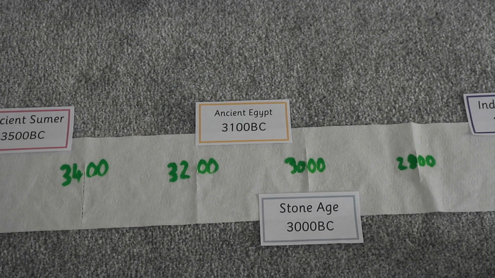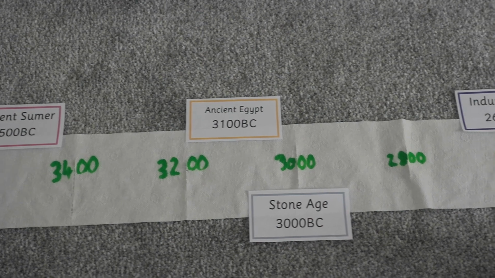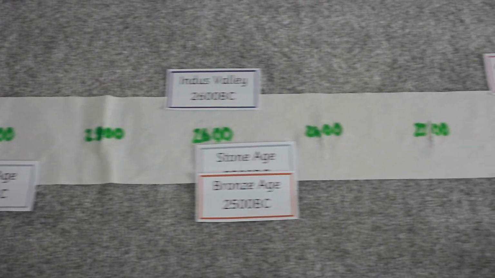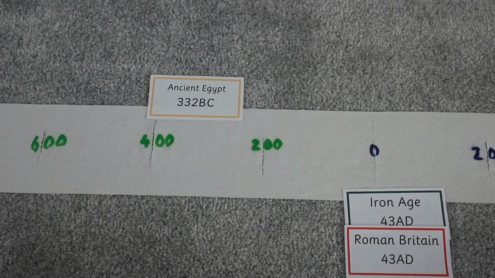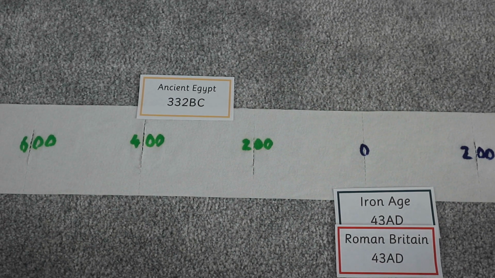So here's the start. Let's have a look at all of these bits of toilet paper that represent 200 years. And there we are. So we've had to move along a considerable amount to find the beginning and the end of ancient Egypt that we're going to be studying. So that just goes to show just how long ancient Egypt really lasted.